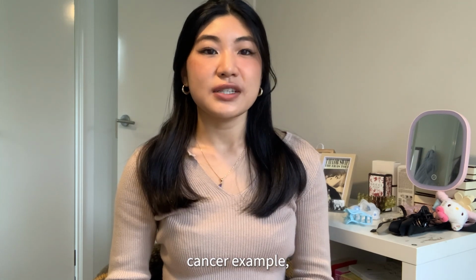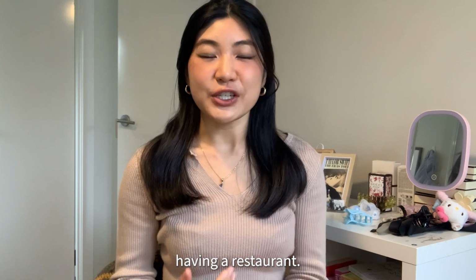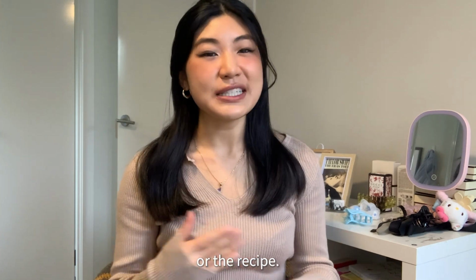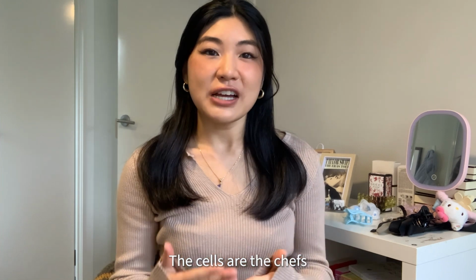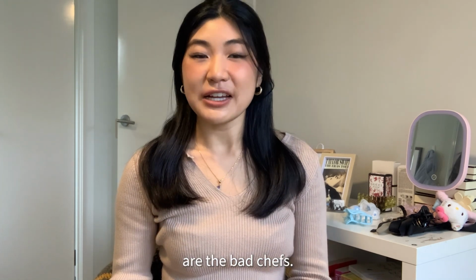Using the breast cancer example, an analogy that comes to my mind is it's like having a restaurant. The DNA is the cooking instructions or the recipe, the cells are the chefs that are meant to follow the instructions, and the cancer cells are the bad chefs.